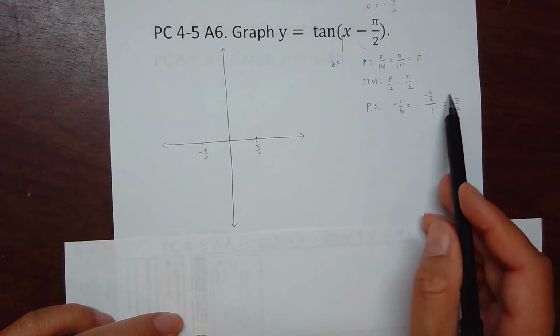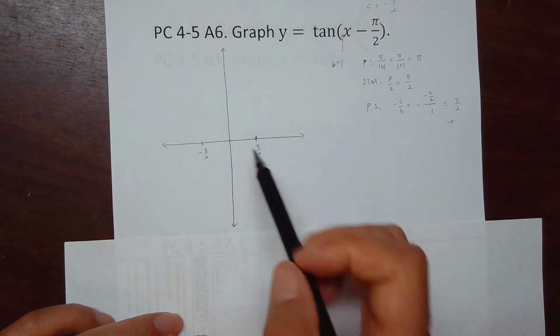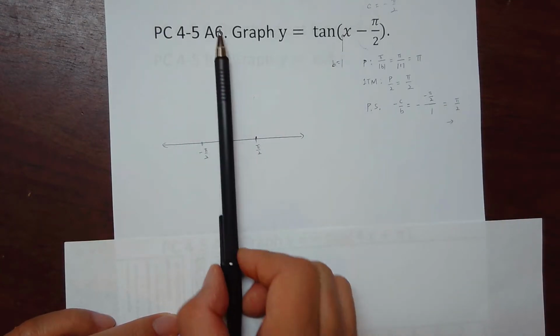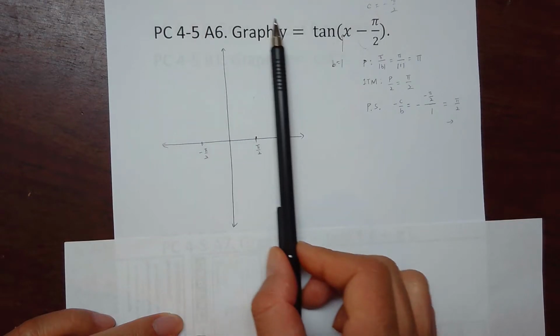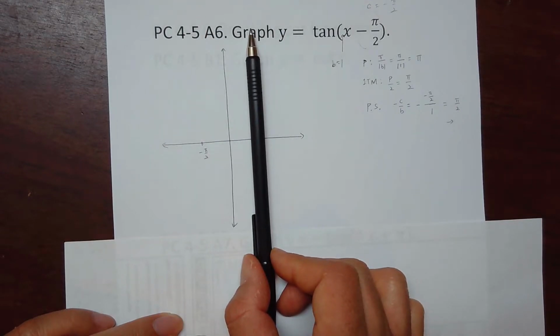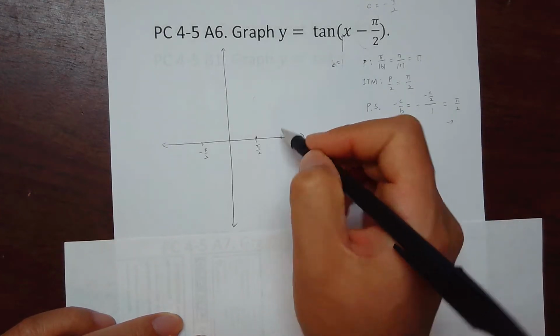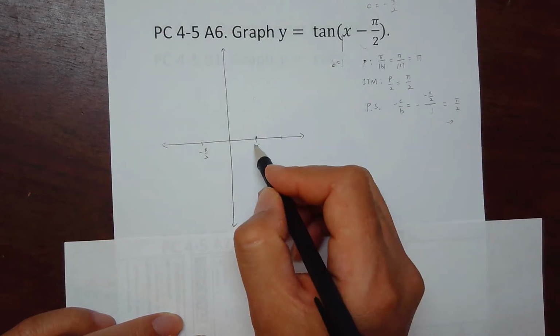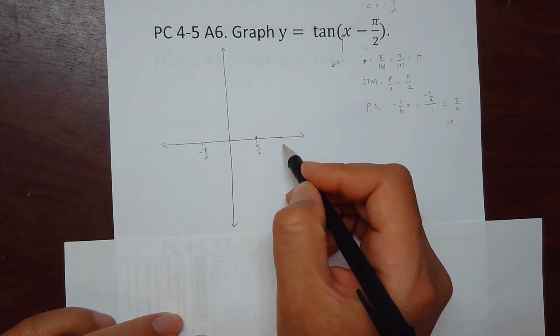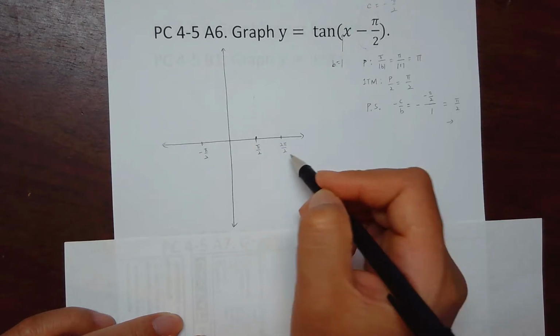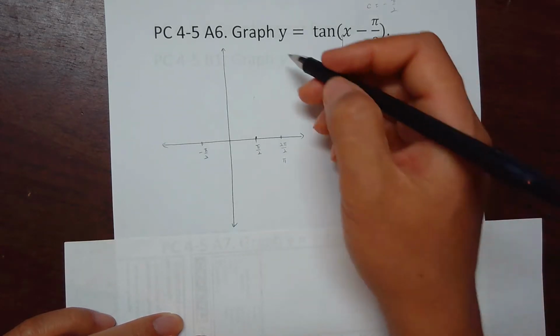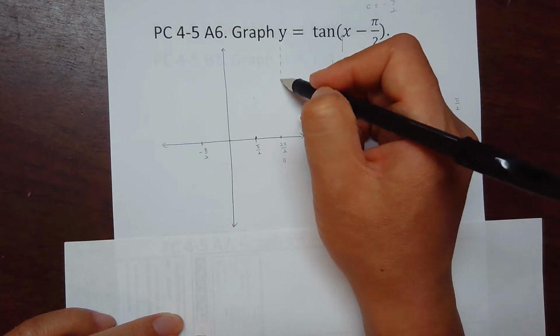So our vertical asymptote used to be here and here, but we are moving that to the right by pi over 2. If you go 1 tick mark to the right, 1 pi over 2, this will be 2 pi over 2, which is equal to pi. So our vertical asymptote will move right by pi over 2.